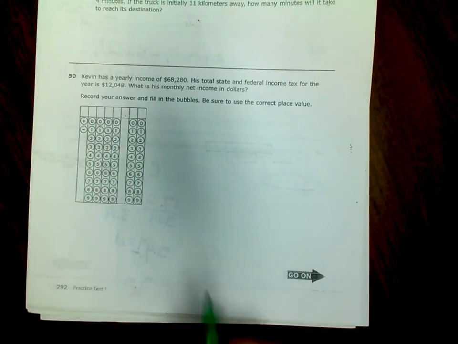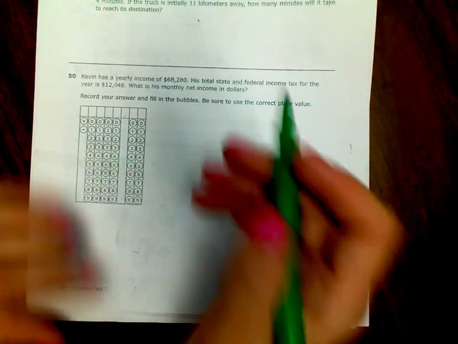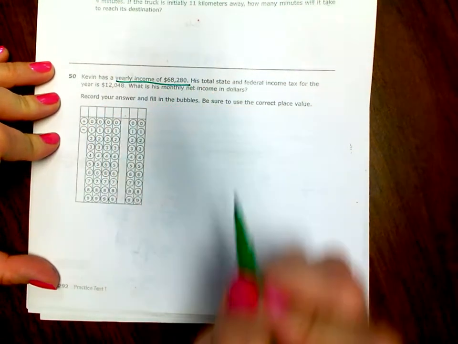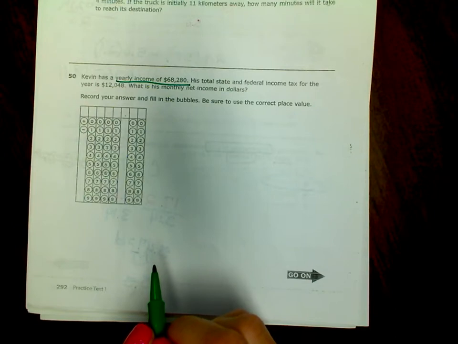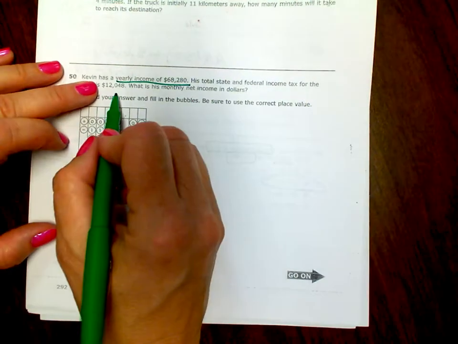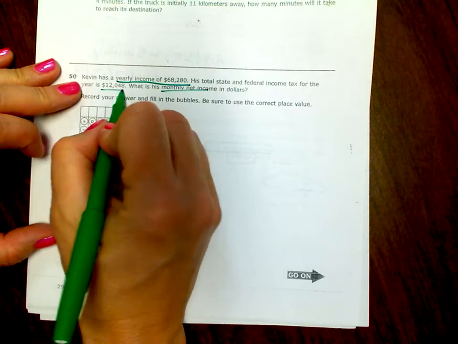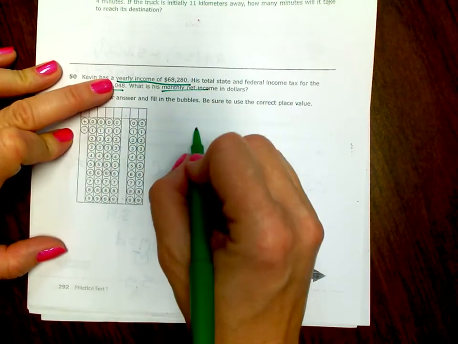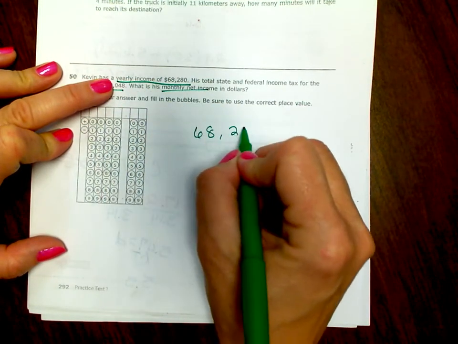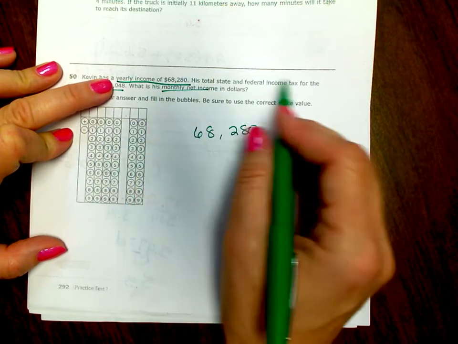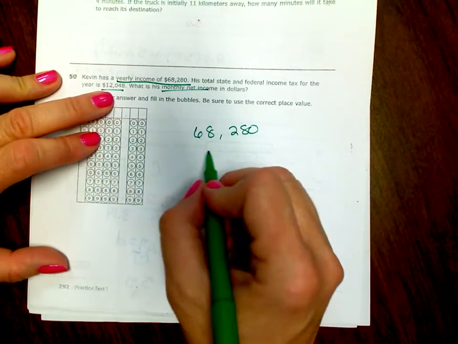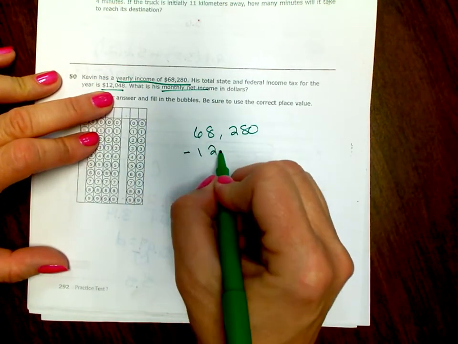Number 50. Kevin has a yearly income of $68,280. His total state and federal income tax for the year is $12,048. What is his monthly income? Okay, yearly, $68,280. Federal income tax, they already gave it to us. We did not have to figure that one out.